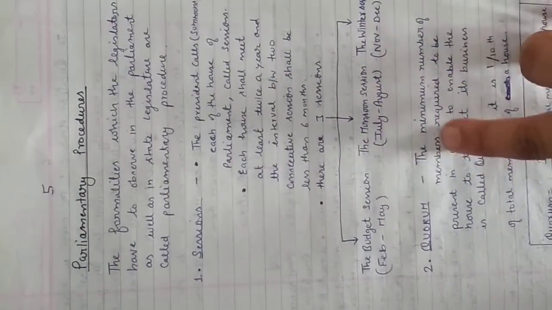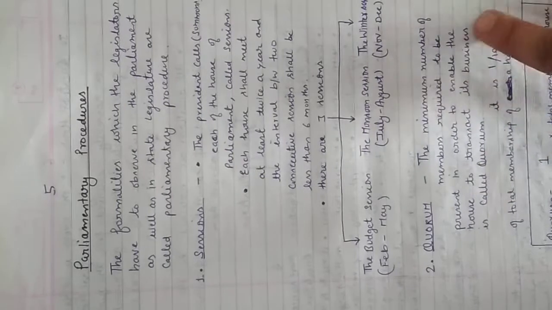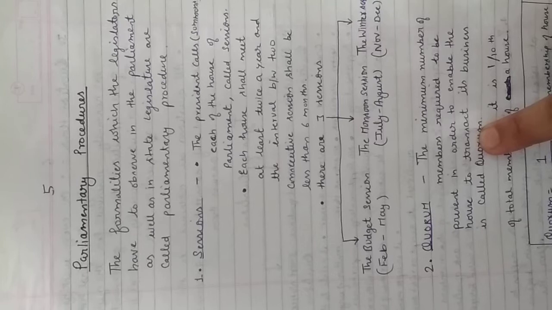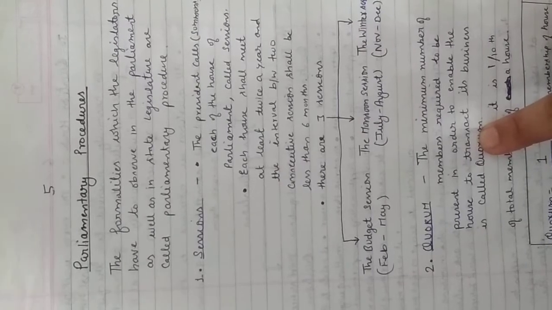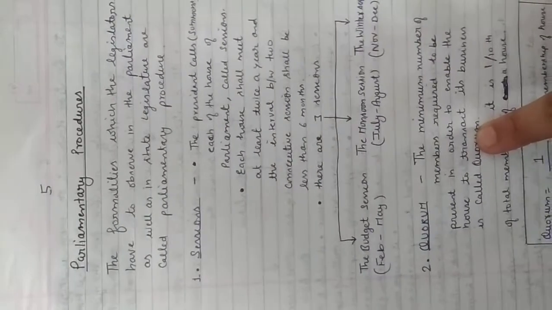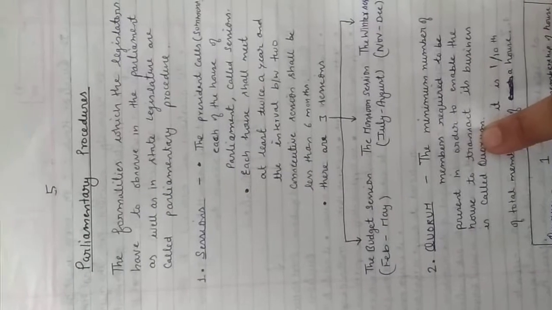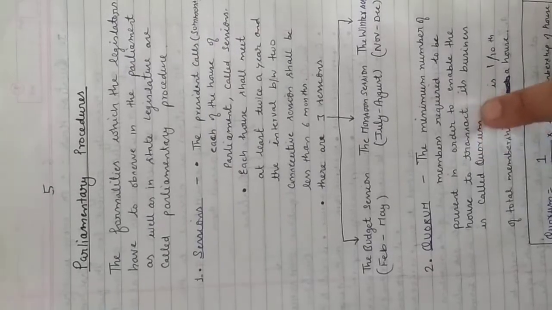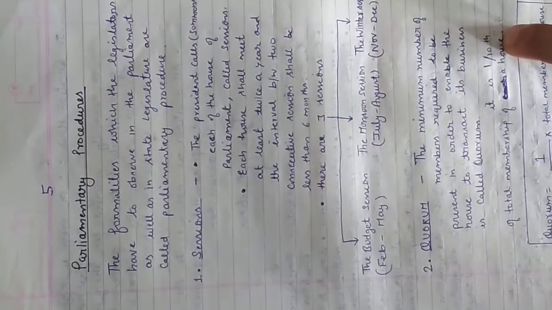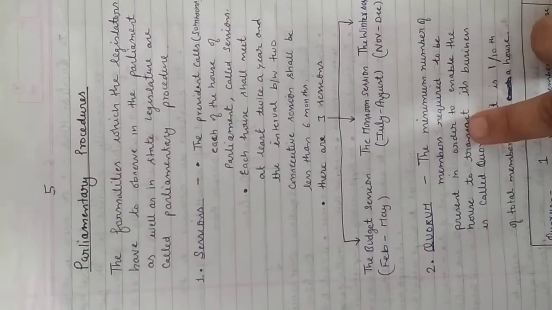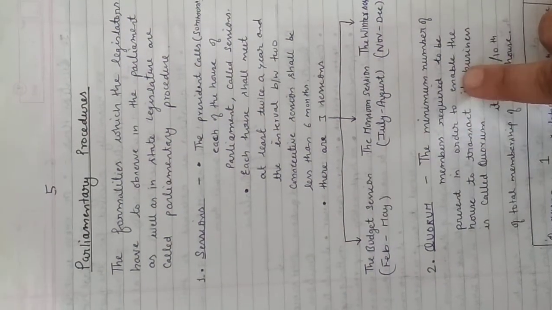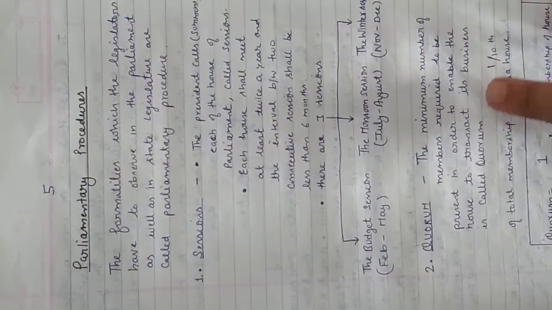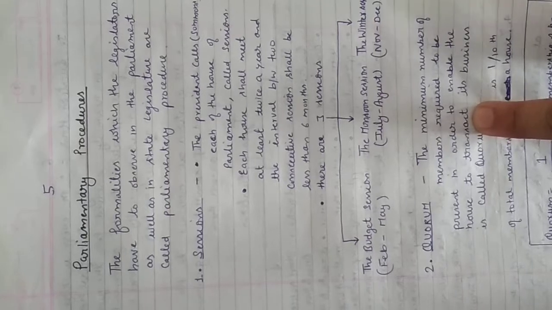The minimum number of members required to be present in order to enable the house to transact its business is called quorum. Means in order to do the work, while the parliament is in session, it is the minimum number of members required to be present in parliament, or in either house, in order to enable the house to transact its business.